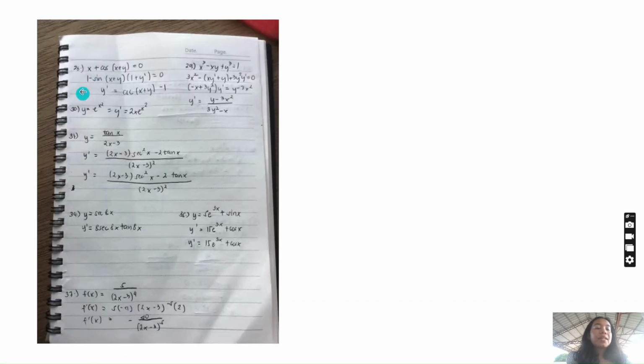We are now to our number 28, which is x plus cos times the quantity of x plus y equals 0. So this is implicit differentiation again, and we will just simply use the process that we used earlier. By isolating y prime, we have obtained our answer, which is csc of (x plus y) minus 1. Number 29 is implicit differentiation as well.